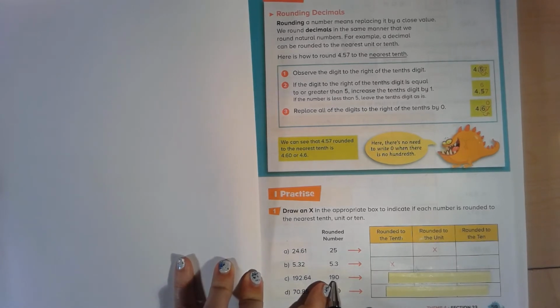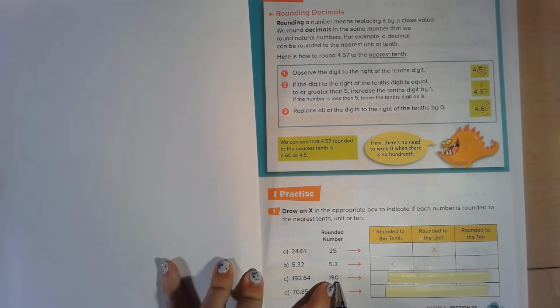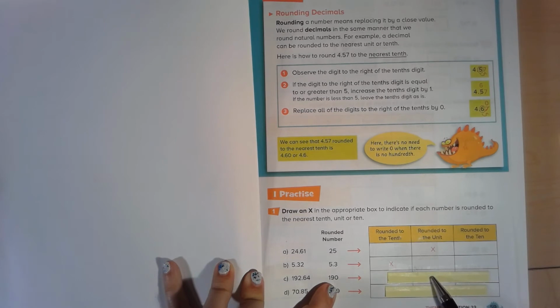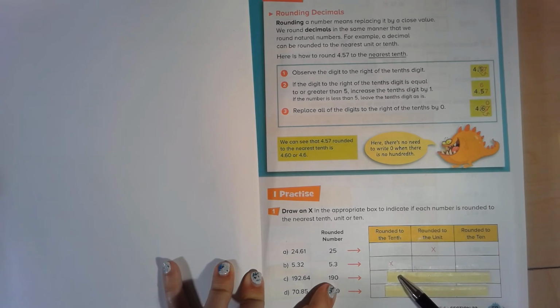So the 9 stayed the same. What position is the 9 in? Is the 9 in the number 190 in the tenth position, the unit position, or the 10 position? Raise your hand if you think it's in the tenth position. Okay.